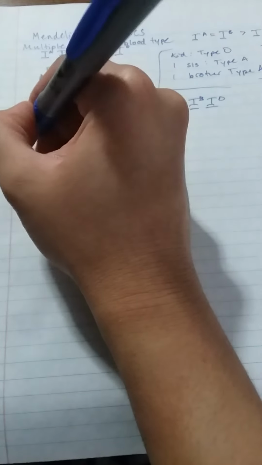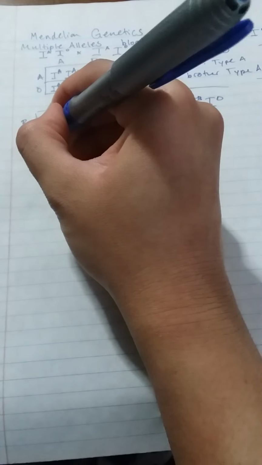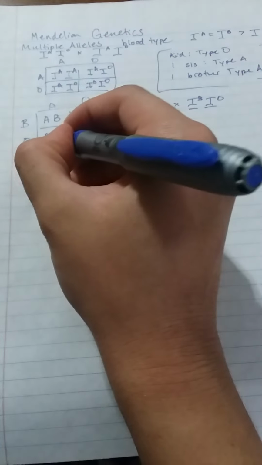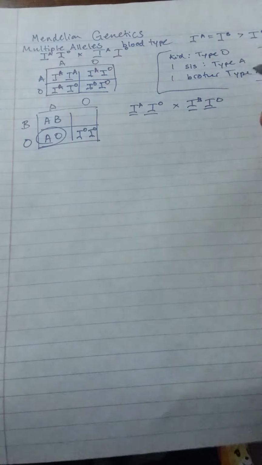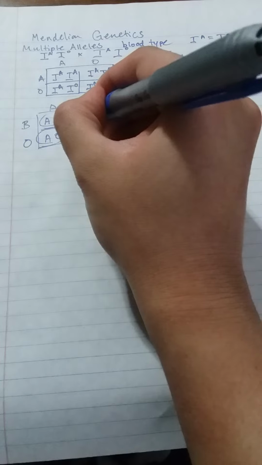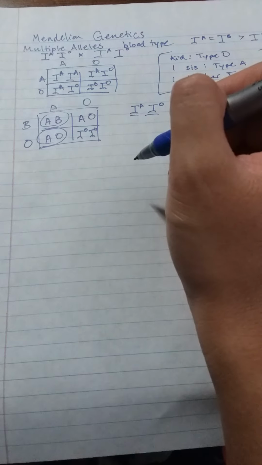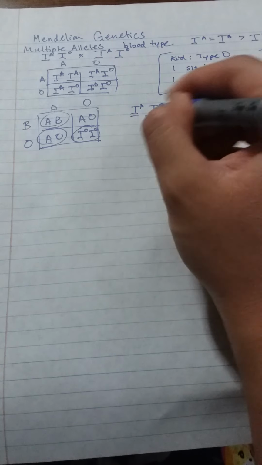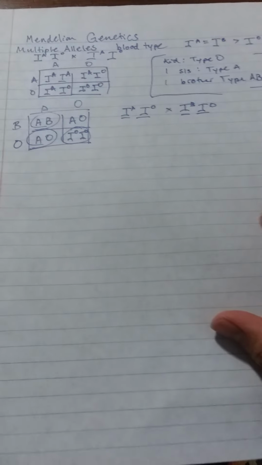Okay, so if we cross this quickly, just put AO and BO. We have our AB here. We have our AO. There's type A. This is type A. Then there's the brother with type AB. And we also have AO again here, and we also have our IO over here. So it checks out. So these must be the parents' genotypes.